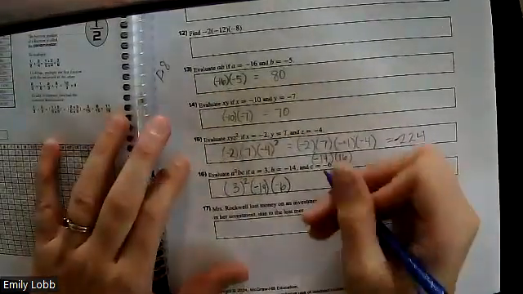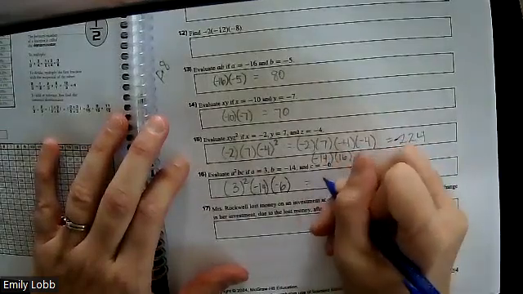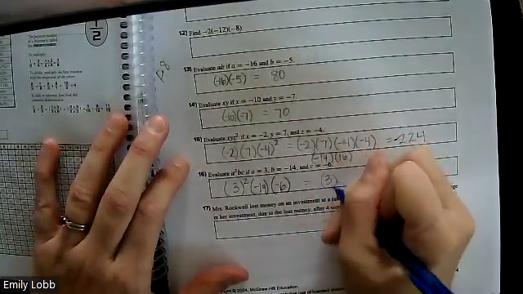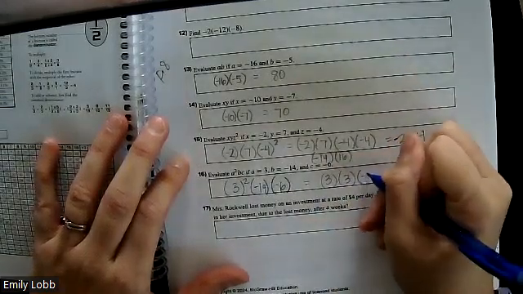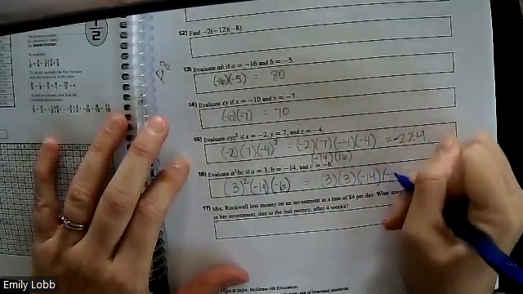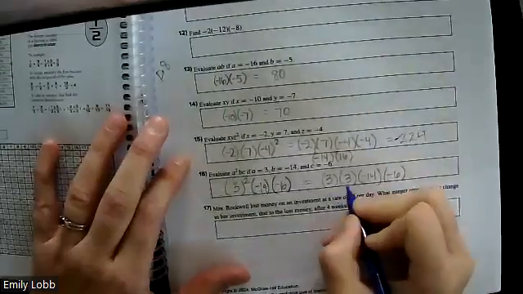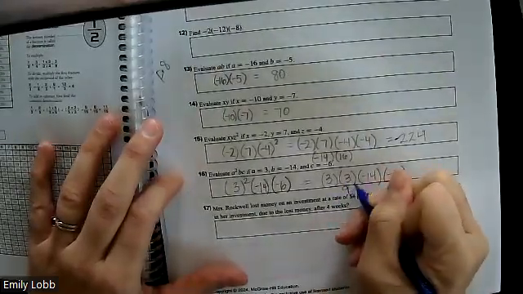If you need to write this out, you can say 3 times 3, right? Times negative 14 times negative 6.